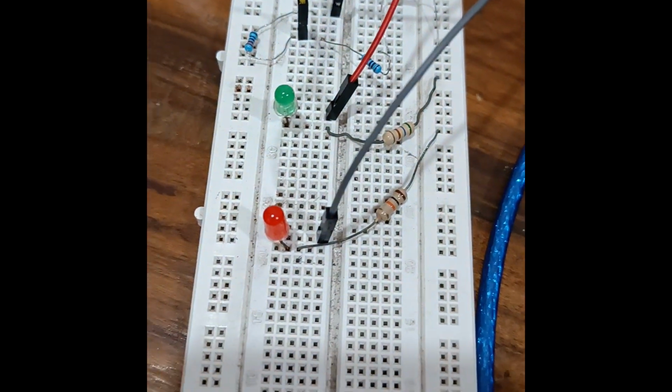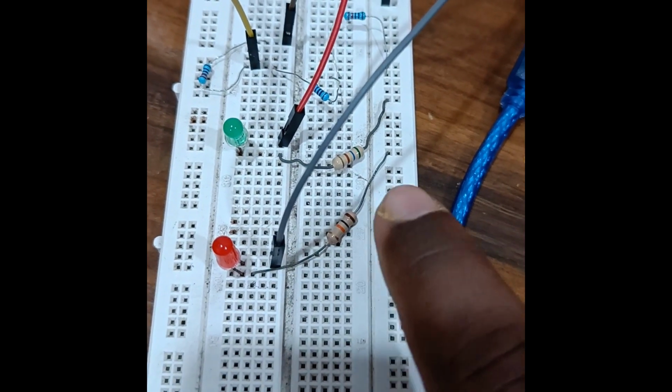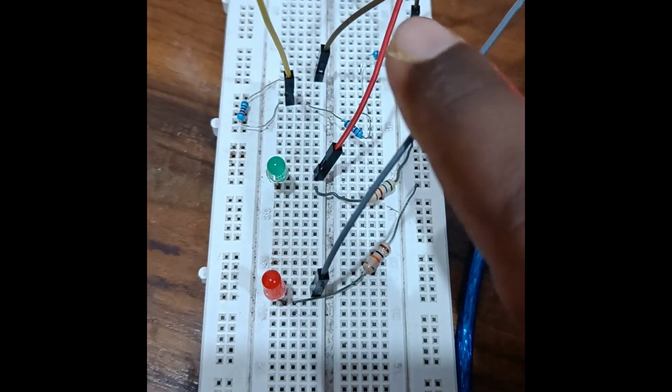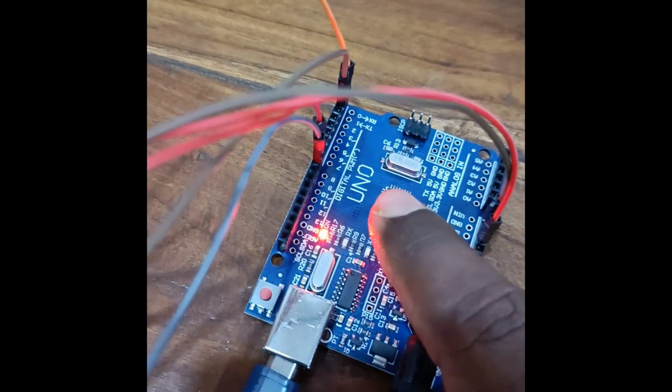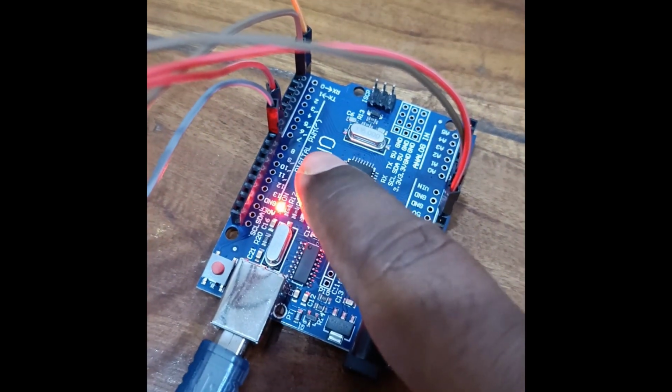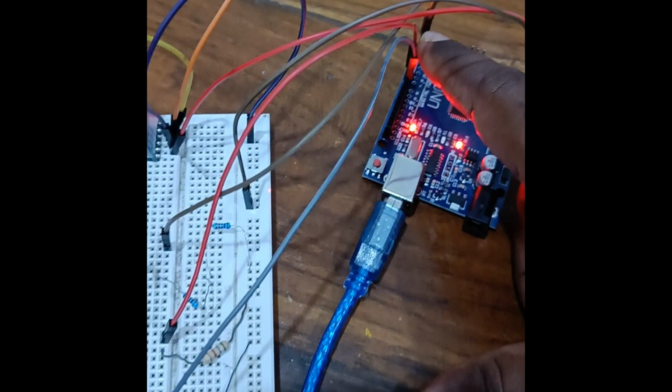So I have taken two LEDs over here that you can see, red and green, and two resistors I have taken as usual, and these two wires are connected to my LED. And we connected them to the board at pin number 7 and pin number 8. You can see pin number 7 and pin number 8 I have used for these two wires, this one and this one, for the LED port, right?